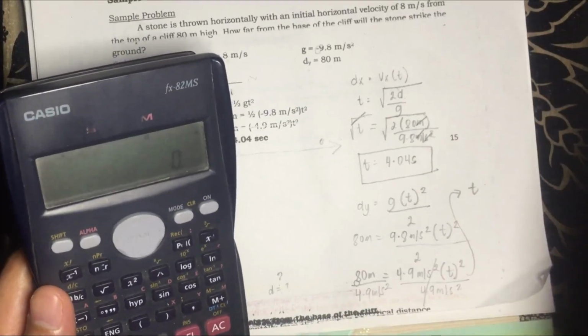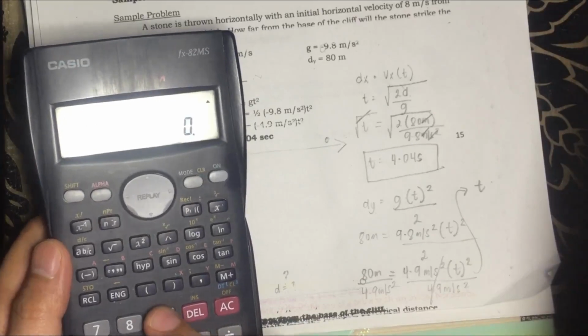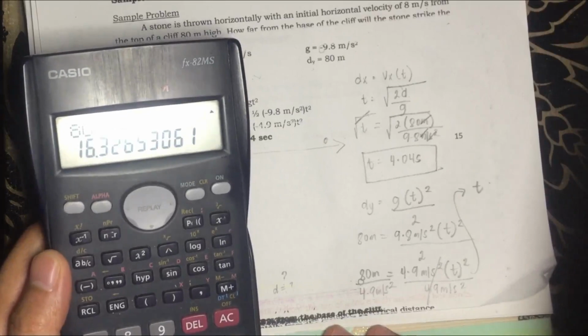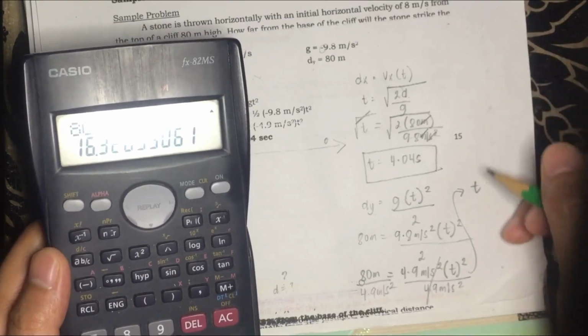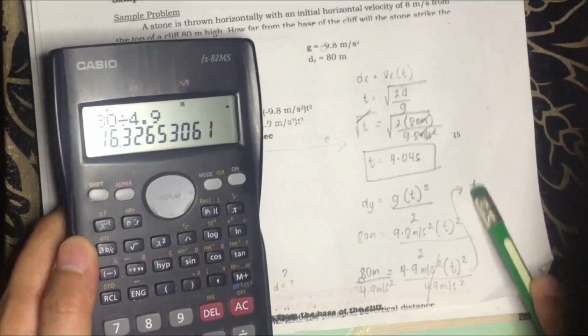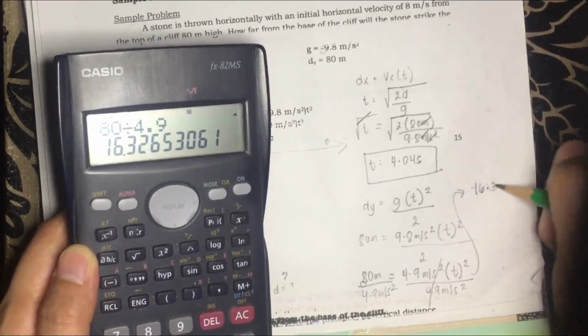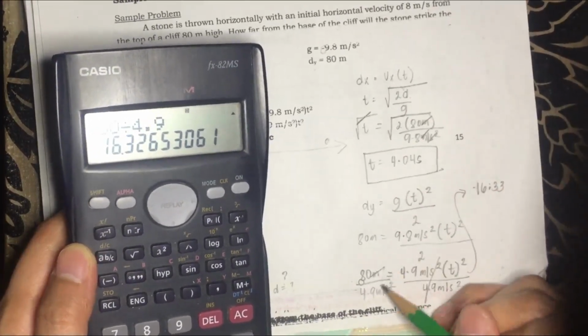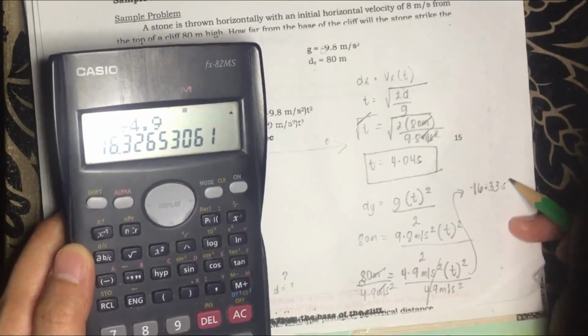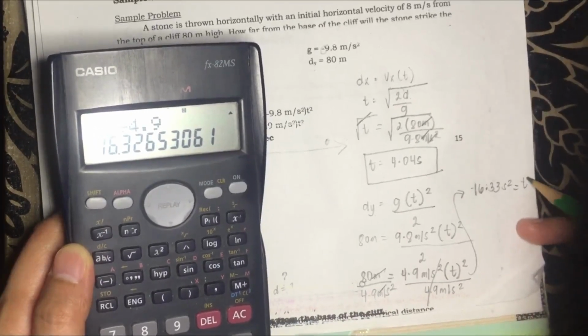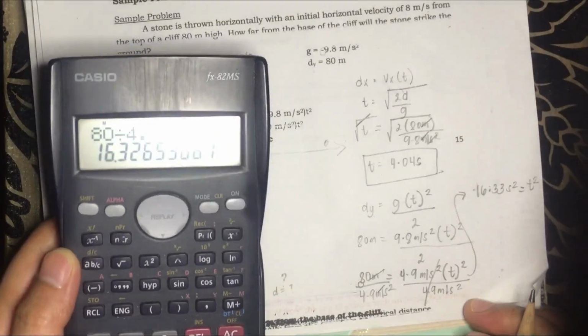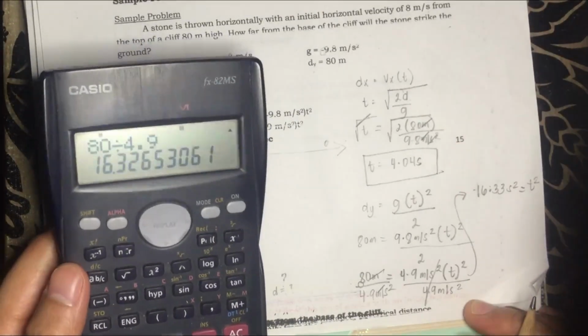Okay, so we have 80 divided by 4.9 is 16.32, right? So we have 16.33. Wala. Cancel. We have second squared is equal to time squared. Diba ganyan? Wala namang time squared.